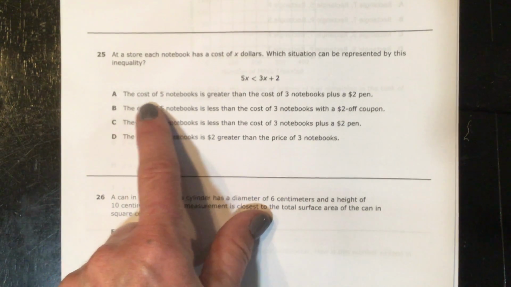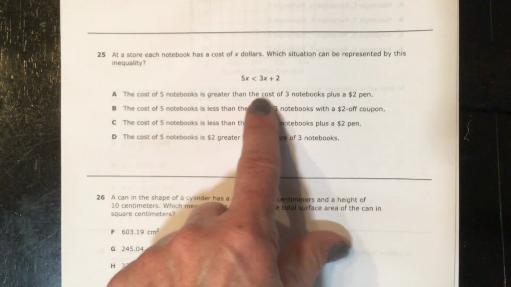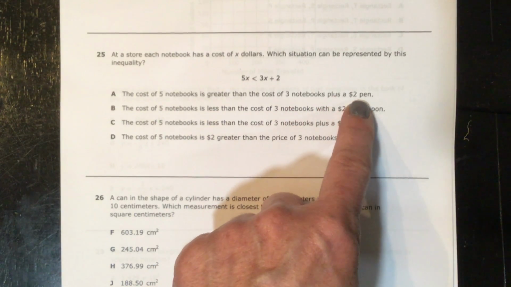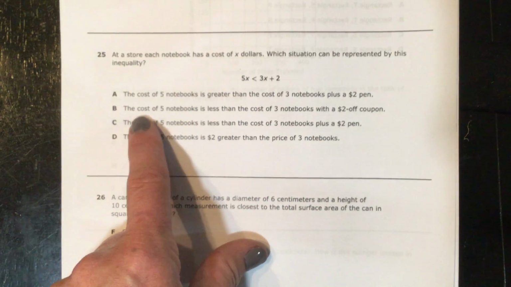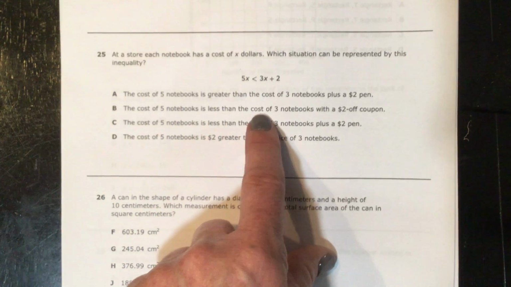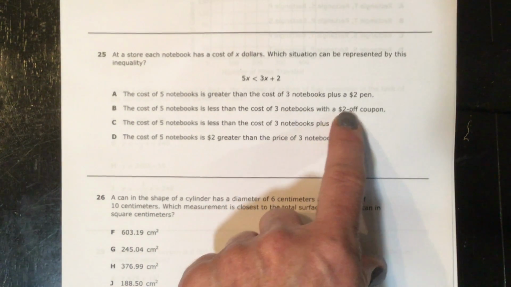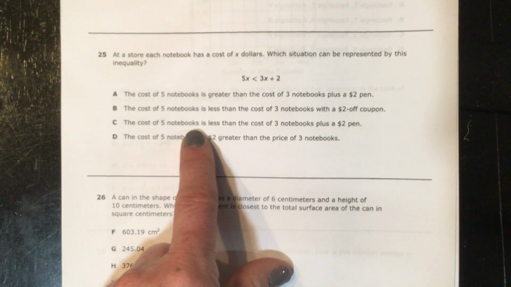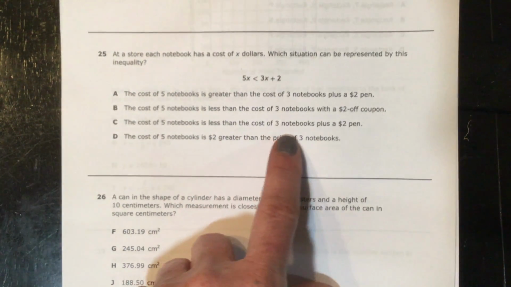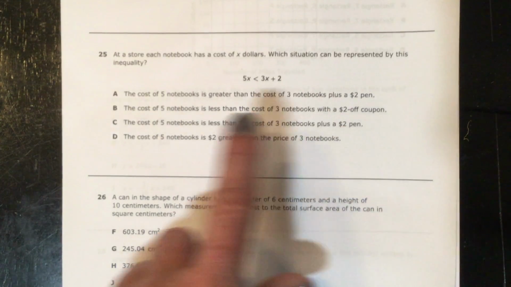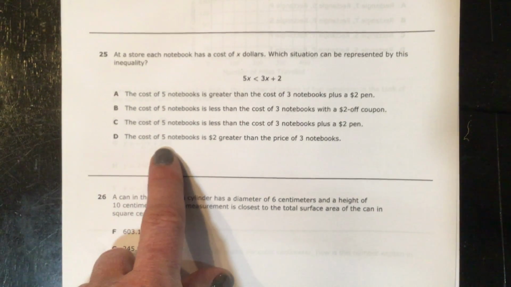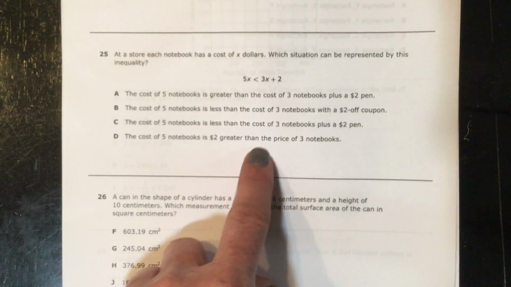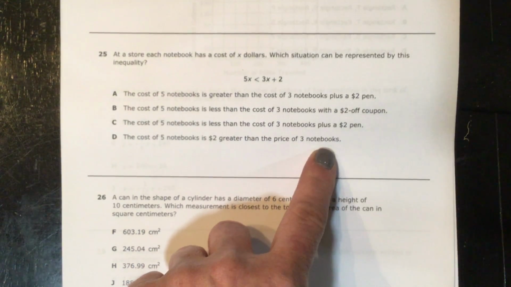A. The cost of 5 notebooks is greater than the cost of 3 notebooks plus a $2 pen. B. The cost of 5 notebooks is less than the cost of 3 notebooks with a $2 off coupon. C. The cost of 5 notebooks is less than the cost of 3 notebooks plus a $2 pen. D. The cost of 5 notebooks is $2 greater than the price of 3 notebooks.